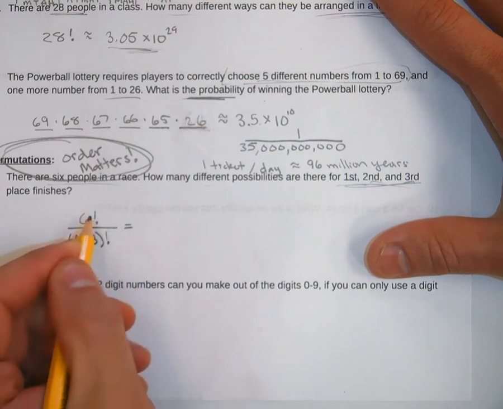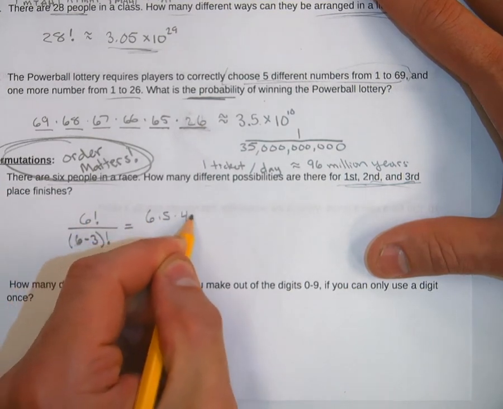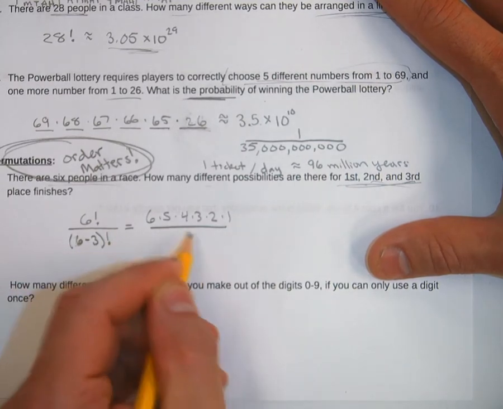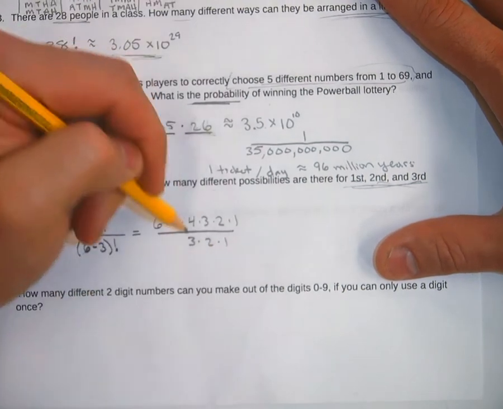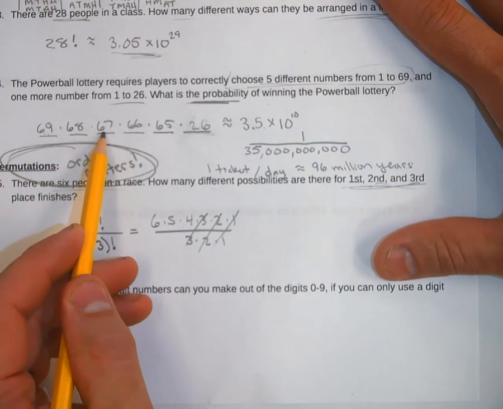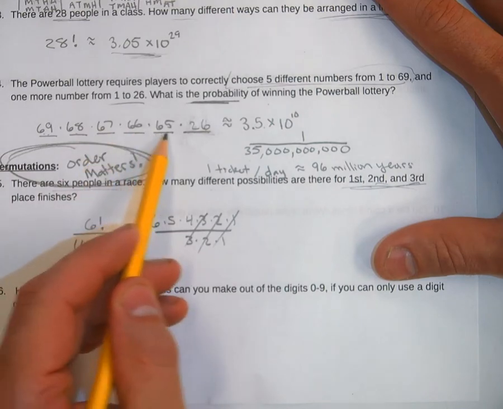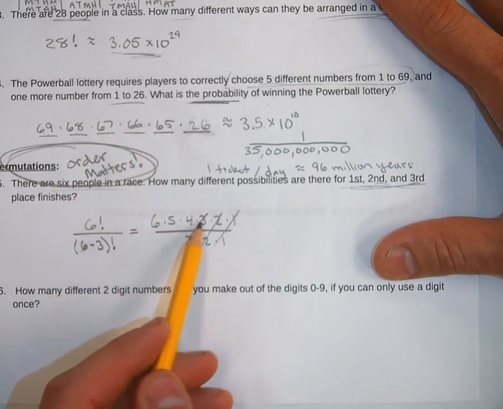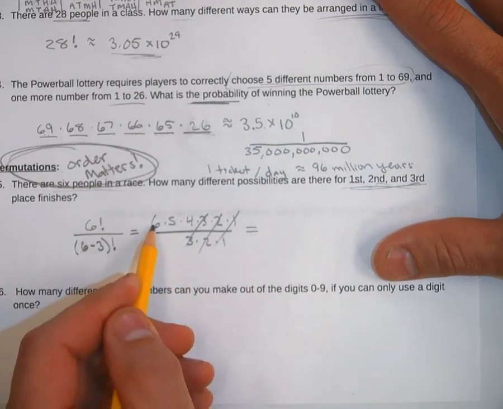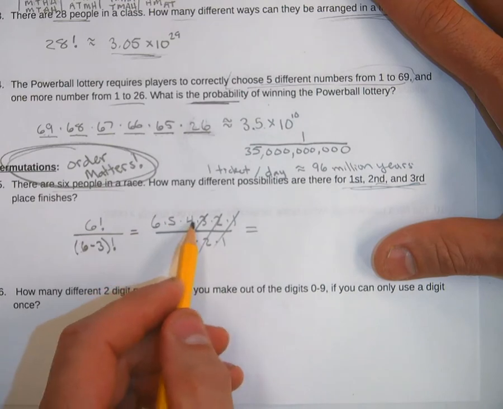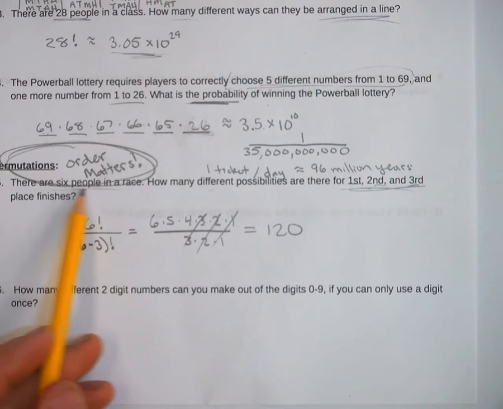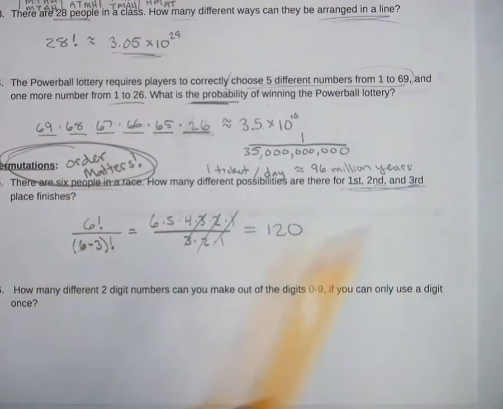What you end up with is, if I expanded that, 6 times 5 times 4 times 3 times 2 times 1, 6 minus 3 is 3. So 3 factorial, 3 times 2 times 1. What you end up being left with is kind of like how here I only wanted 69, 68, 67, 66, 65. I didn't want the rest of them. I could have set it up this way because the lower numbers just end up getting canceled out. So I'm just left with 6 times 5 times 4, which is 20 times 6, 120. There's 120 different possibilities that out of those 6 people, we get a first, second, and third place finish.